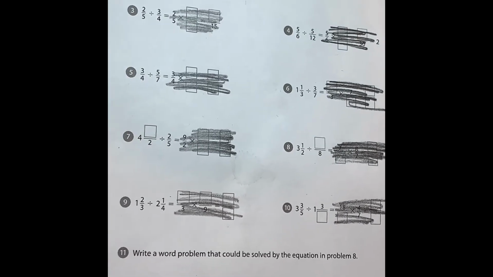All right. Those people who don't have it, pause it now. And if you could read these on the screen, which you should be able to, go ahead and copy them down for yourself.